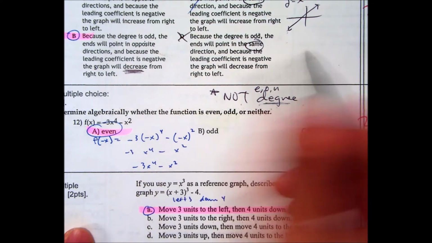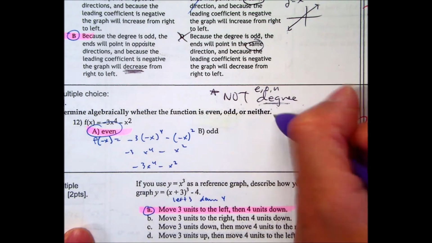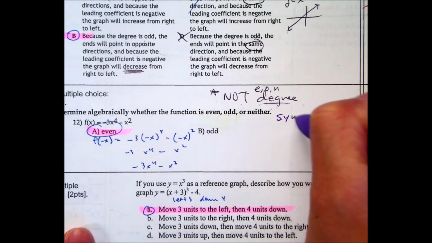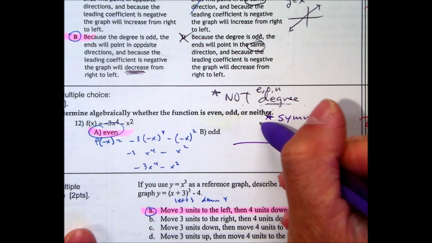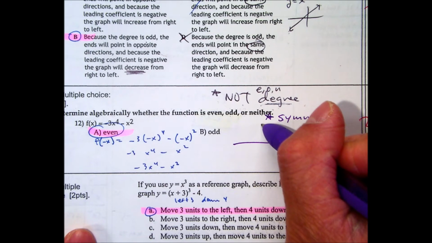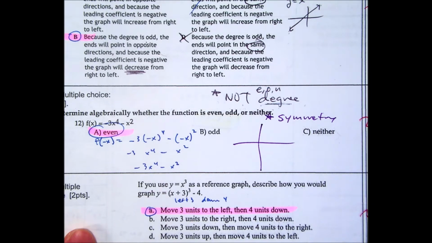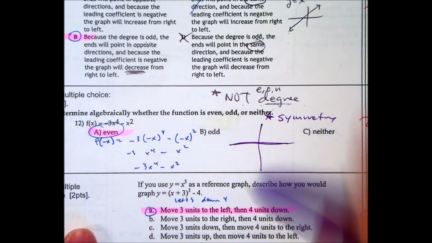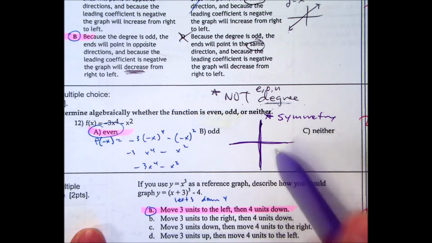What they're talking about here, this problem is about symmetry. So symmetry refers to which axis it's being symmetrical around.